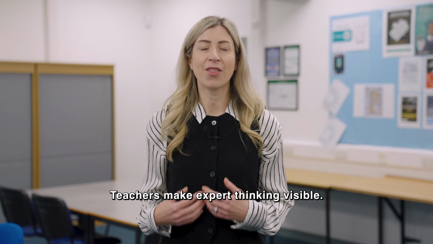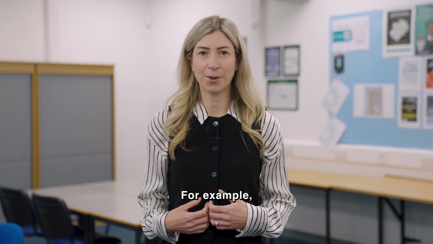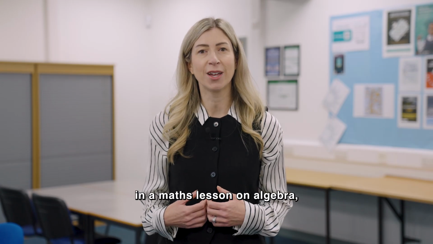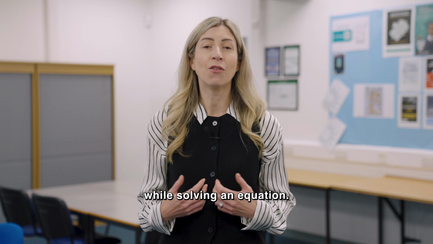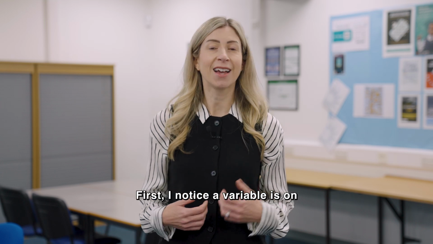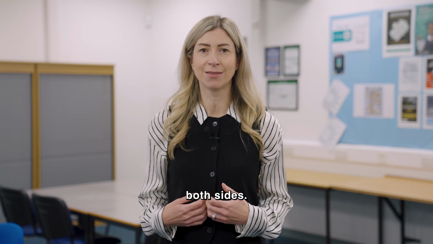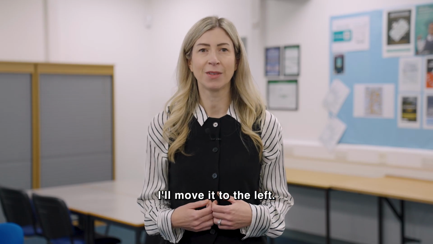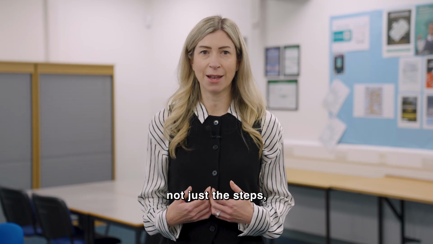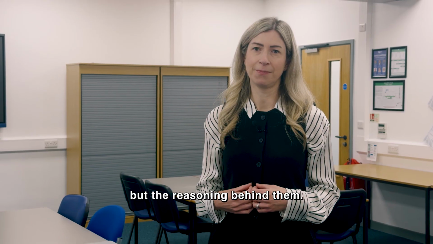Teachers make expert thinking visible. For example, in a maths lesson on algebra, the teacher thinks aloud while solving an equation. First, I notice the variable is on both sides. I'll move it to the left. Students see not just the steps, but the reasoning behind them.